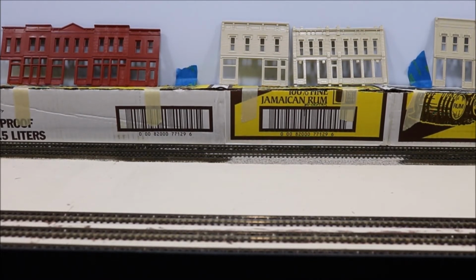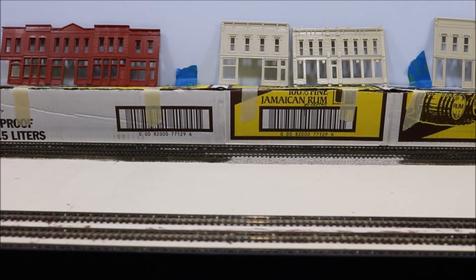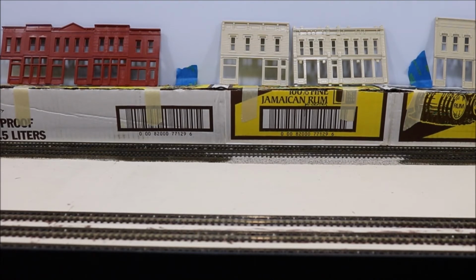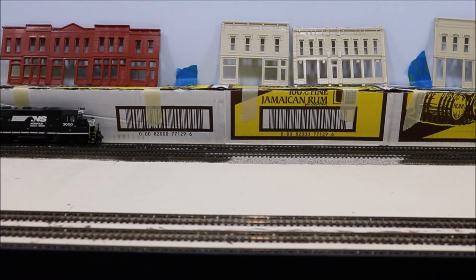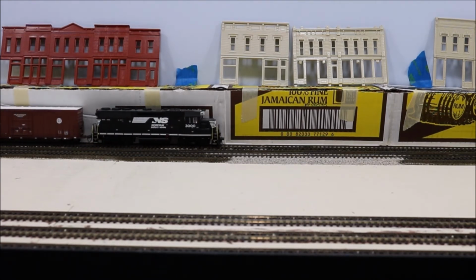Before we do that, let's see what it looks like when a train comes by. Now remember, this 25-foot high wall is going to have a stone face and probably a railing along the top right next to the roadway. So when we see our train come through, this is the back main line.